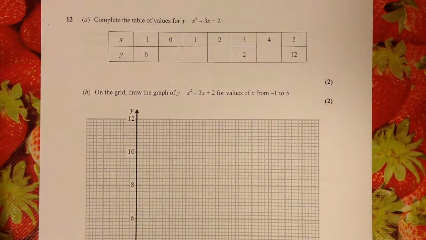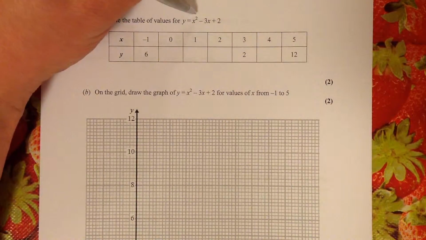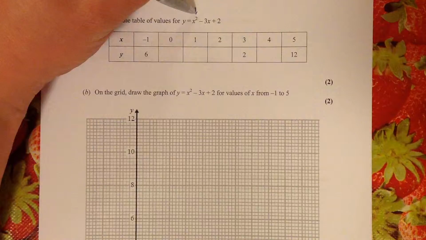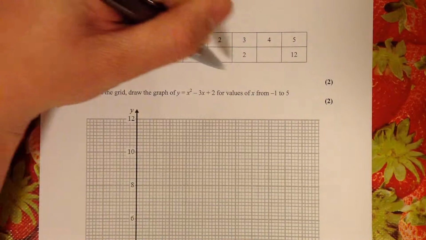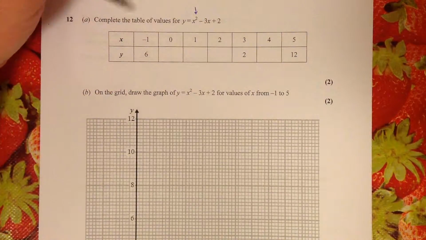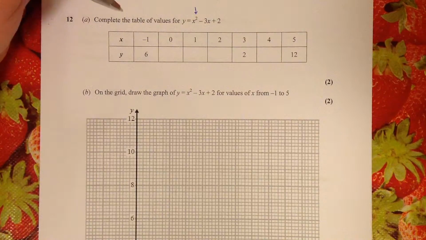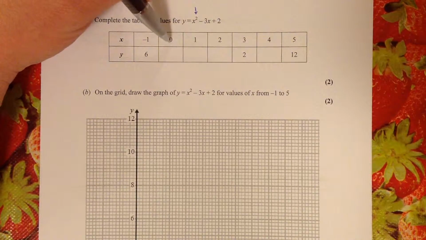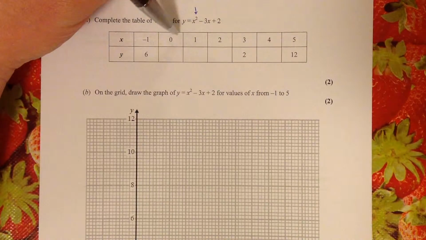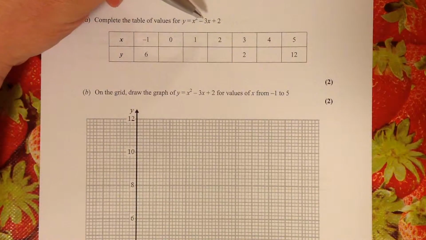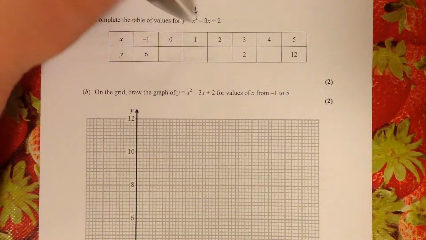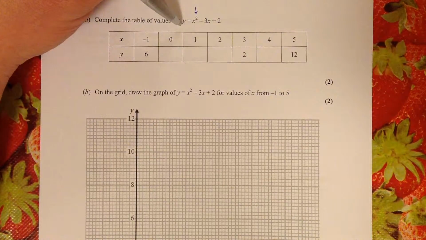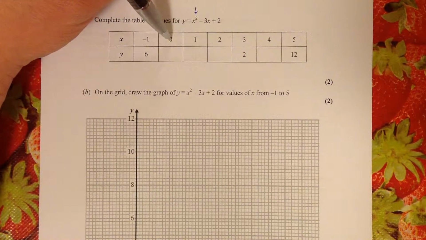Question number 12 is drawing a quadratic graph, and we know it's going to be a quadratic because of the squared term here. We already have a table of values, 3 of which have been filled in, so actually part A of this question is substitution. So each value of x, and we're going to start with 0, is going to be substituted into the equation at every point where there's an x, and then we're going to mentally calculate what the corresponding value of y would be. So let's start with 0.